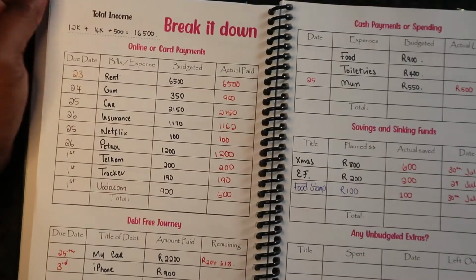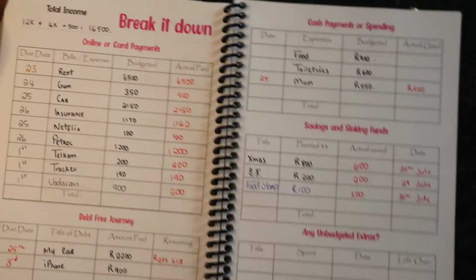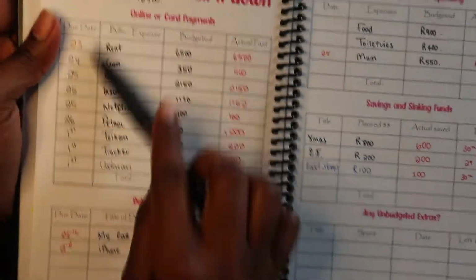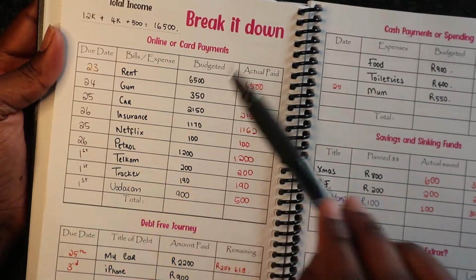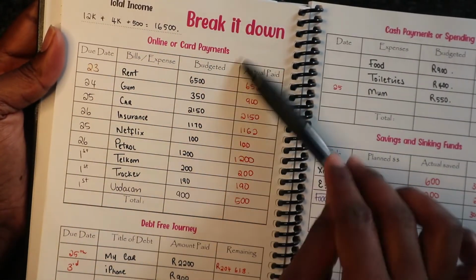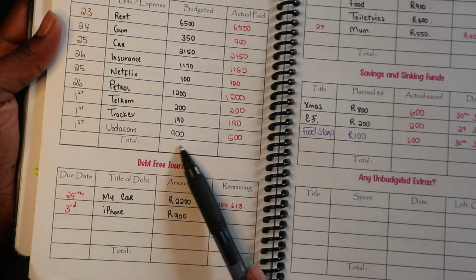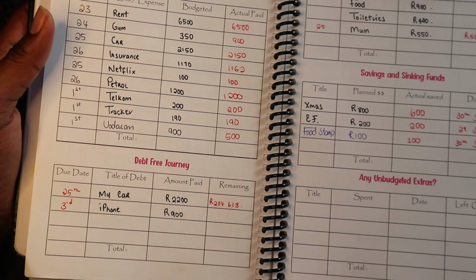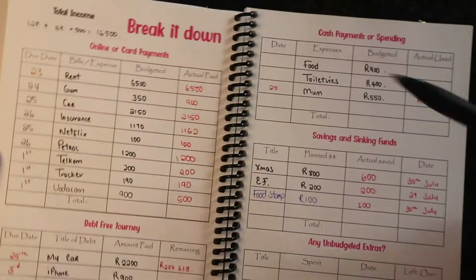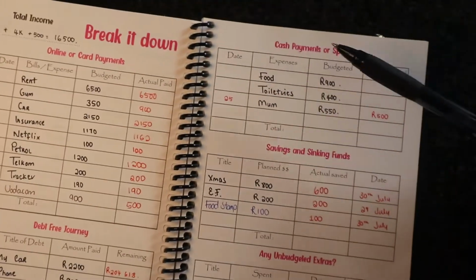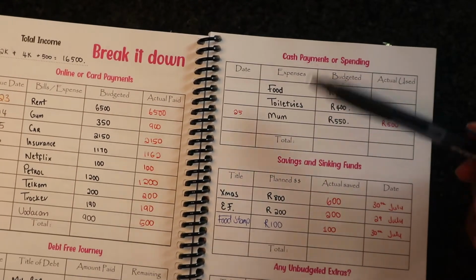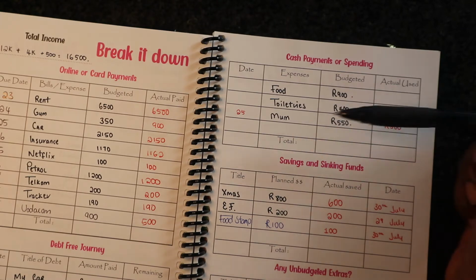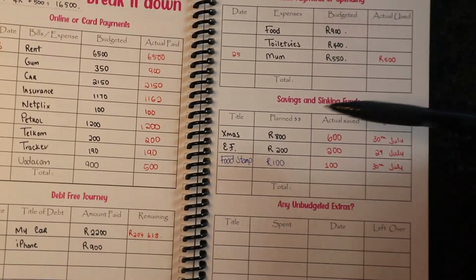All right, now we're going to break it down. So how do you break down your expenses? You separate them. How? There is online expenses, so things that you pay using your card or debit orders. There is your debt that you need to sort out as well. I call it debt-free journey, just because my goal is to become debt-free as well. Cash payments, so things that you're going to be using cash. See, this forces you to actually think, what can I actually use cash for? Like for me, it's food, it's toiletries, and anything I'll be giving to my mom.